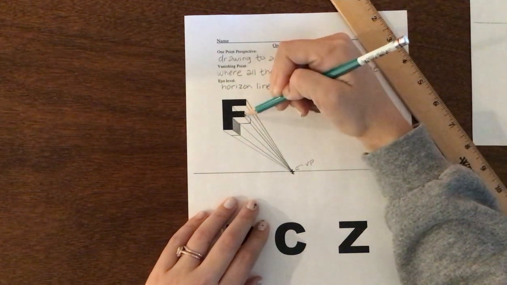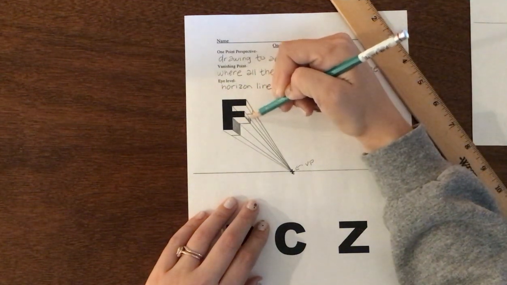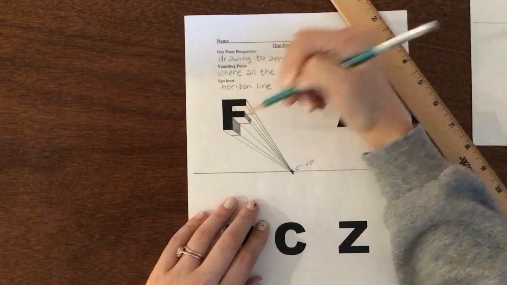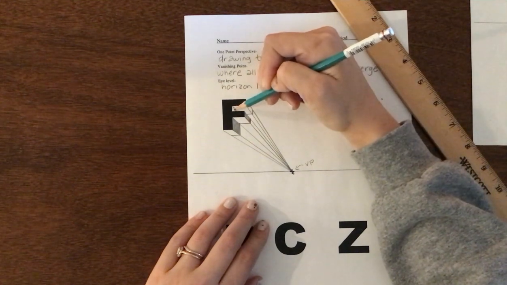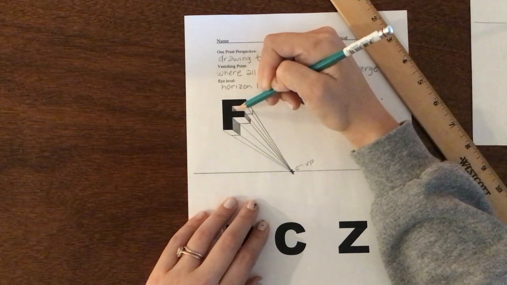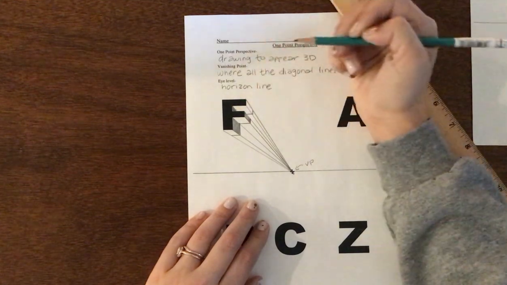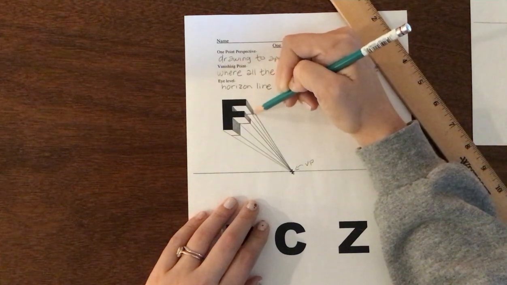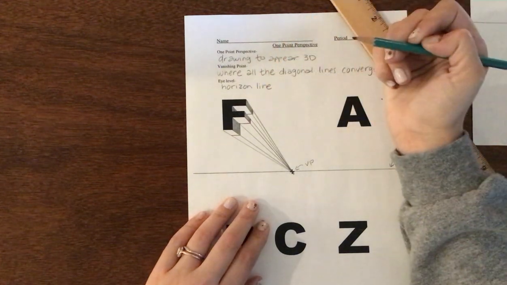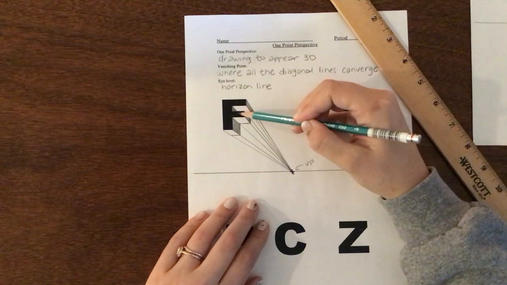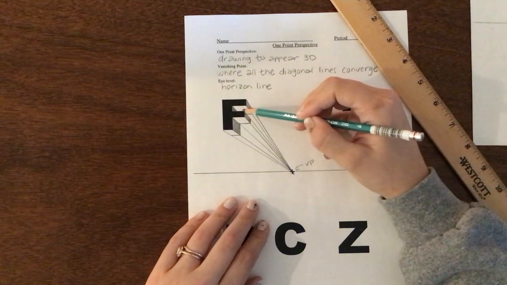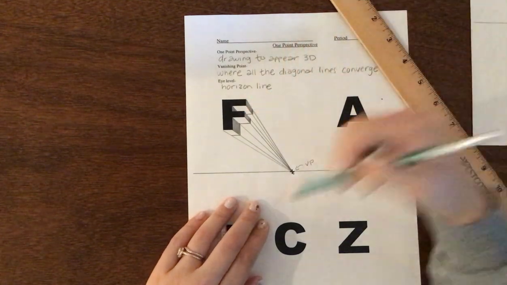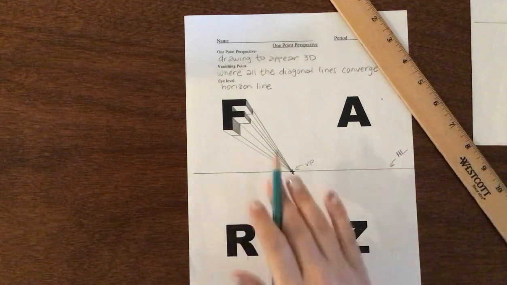So side, side, this is also the side, and the side. Technically, because this part of the letter is casting a shadow or covering some of this, we could shade this a little bit, but for the worksheet's purpose, we're just gonna leave it like that, okay?